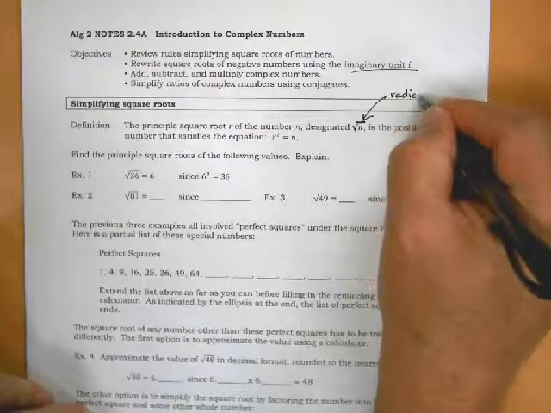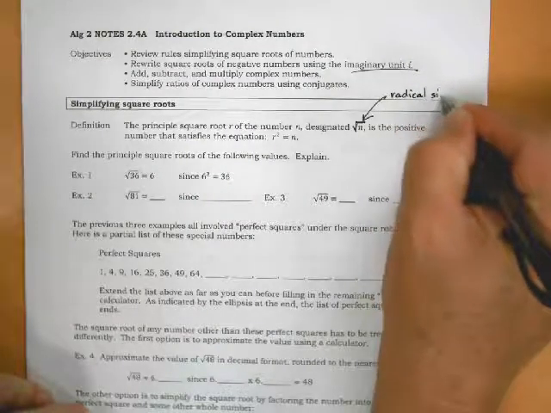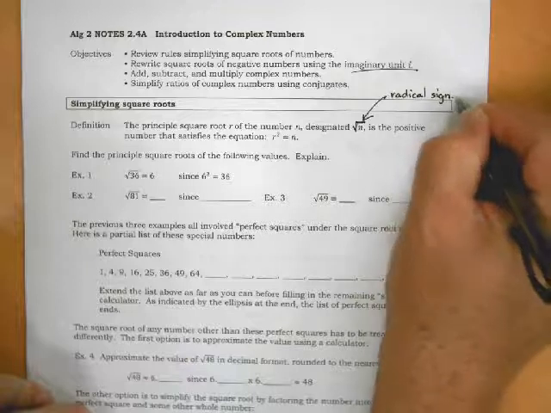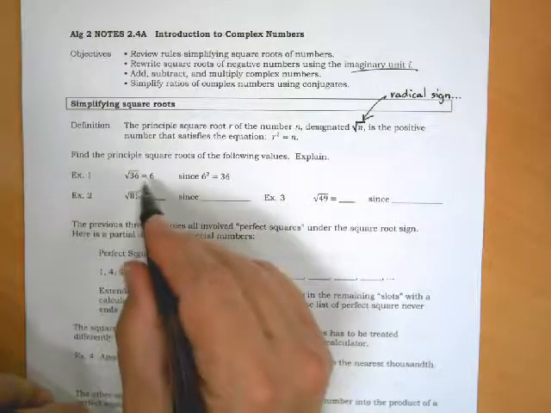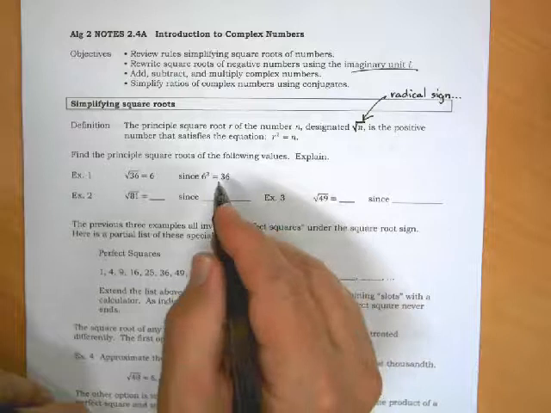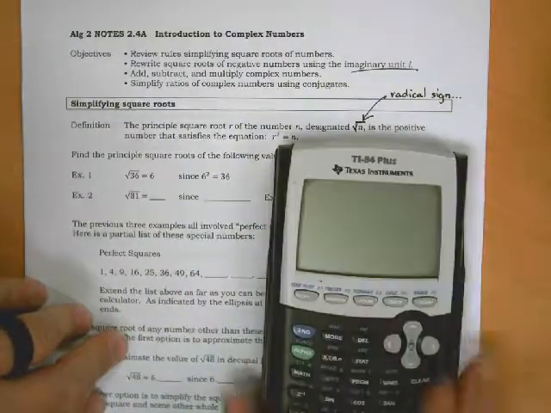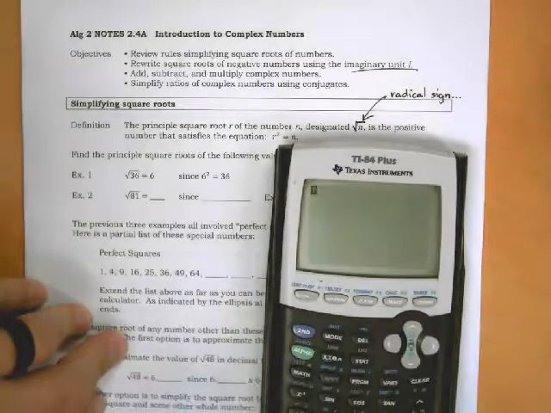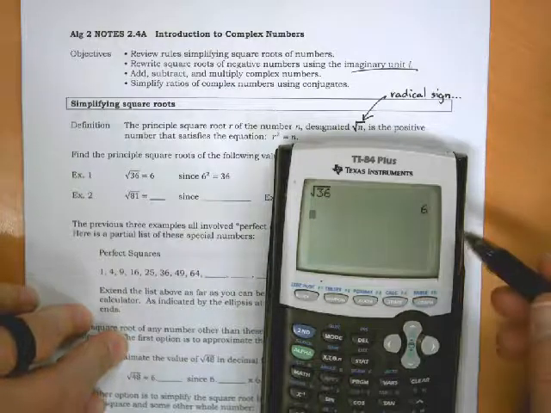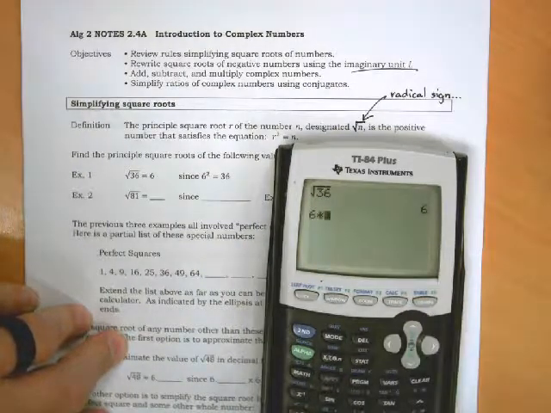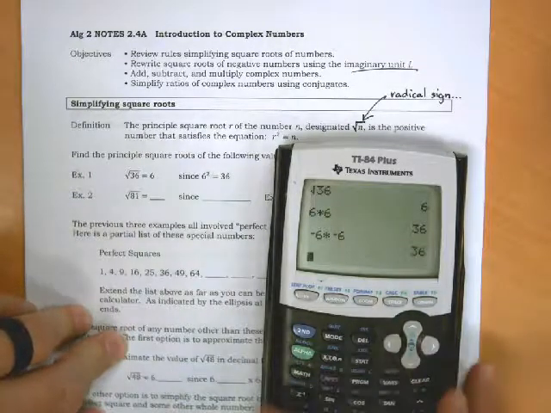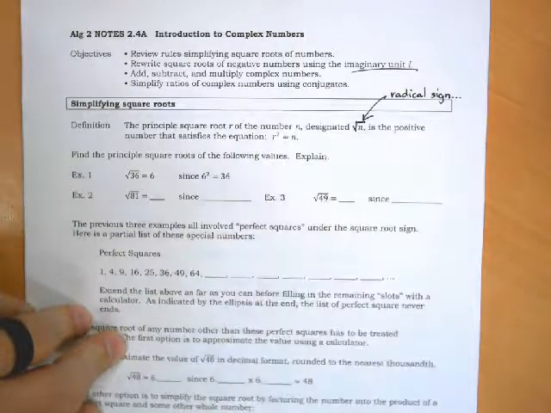If there's two answers, it'll only give the positive answer. You'll notice that 6 times 6 is 36, but negative 6 times negative 6 also gives 36. Your calculator, which uses that radical sign, will illustrate this. It only gives you the 6 answer, even though negative 6 times negative 6 also works. So the radical sign is the positive answer if there's a choice.